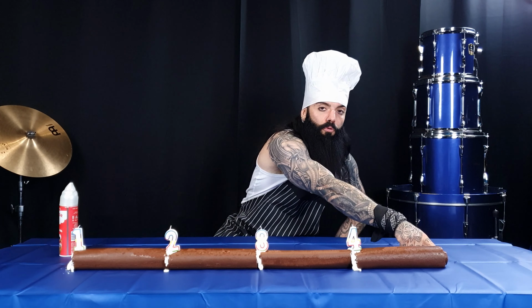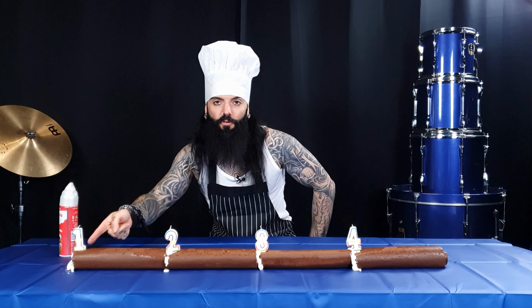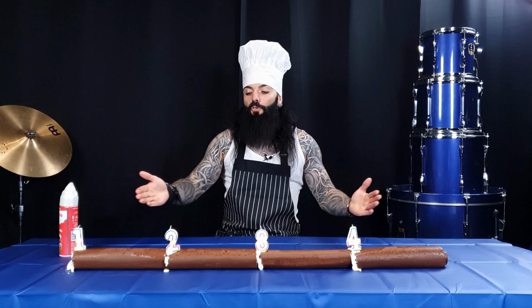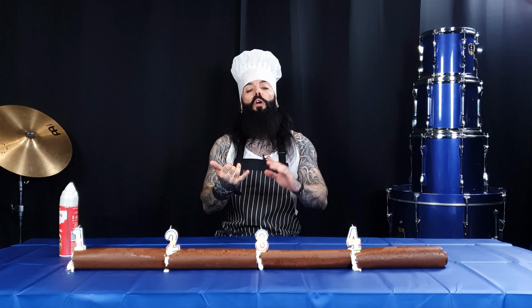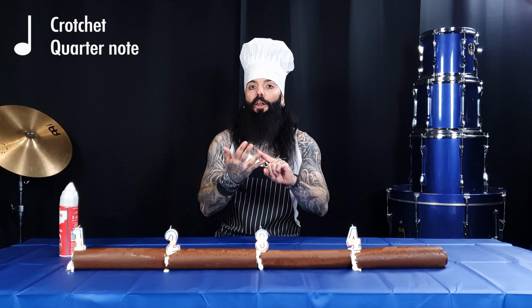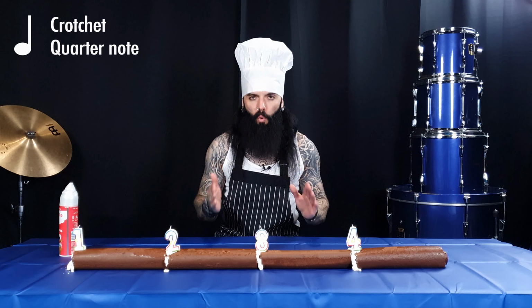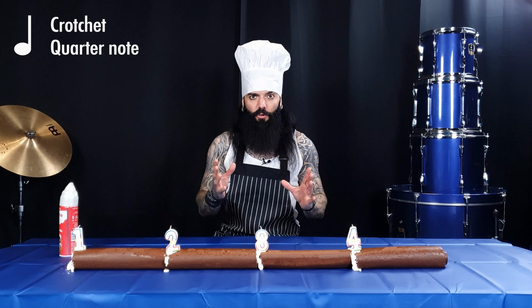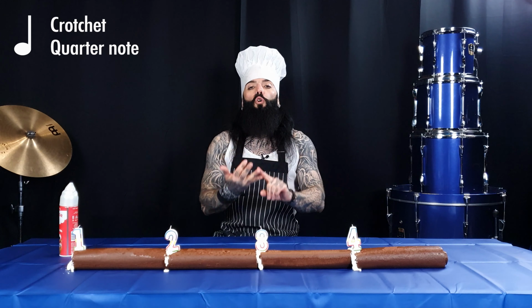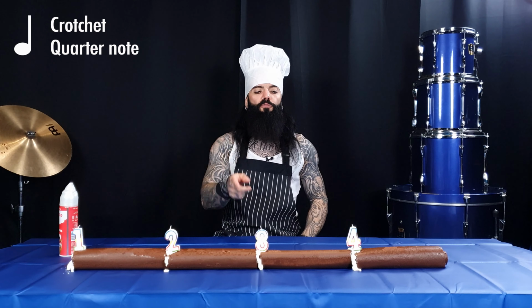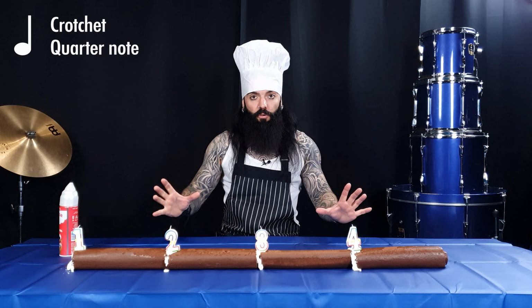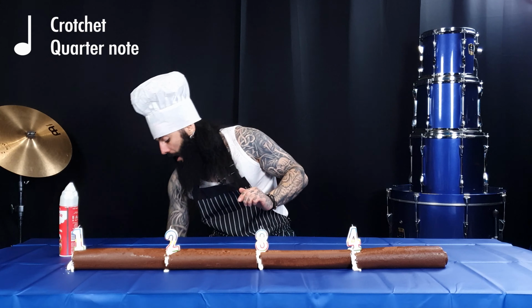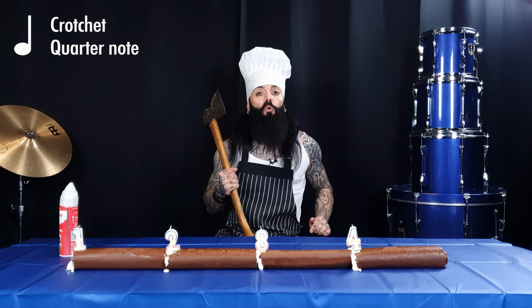As soon as we get to the end of this Swiss roll, we're going back to the beginning of this Swiss roll. Simple as that. You've got a basic bar of 4 beats there, otherwise known as 4 crotchets, and otherwise known as 4 quarter notes. That's the 2 different terminologies, crotchet or quarter note. 1, 2, 3, 4. So that's that. What I'm going to do now is chop all of these in half for you, and we're going to talk about the next step.